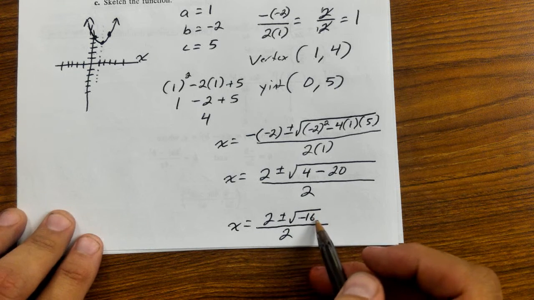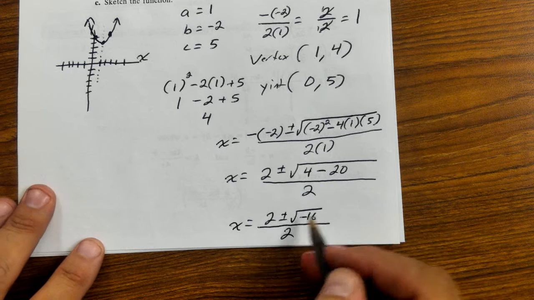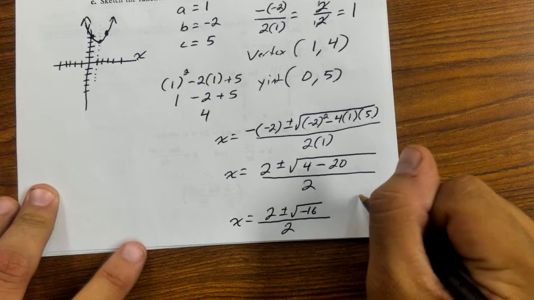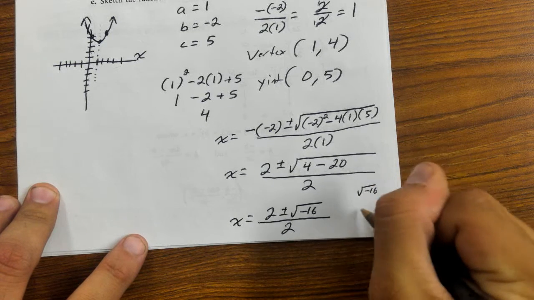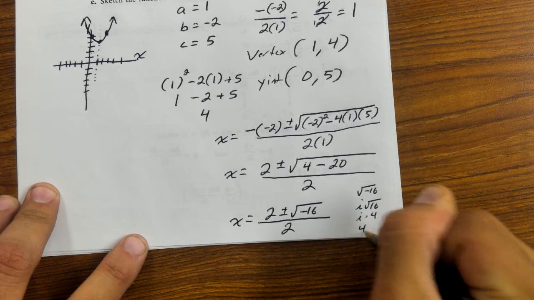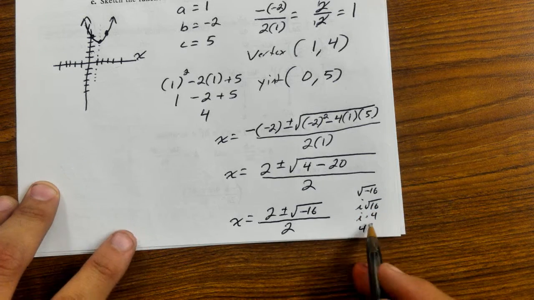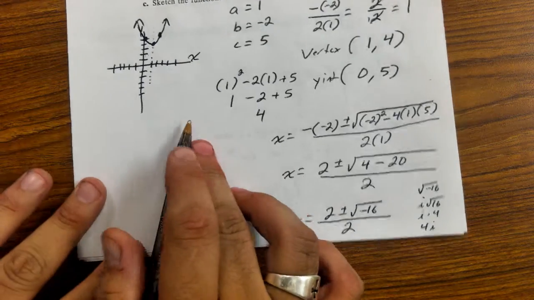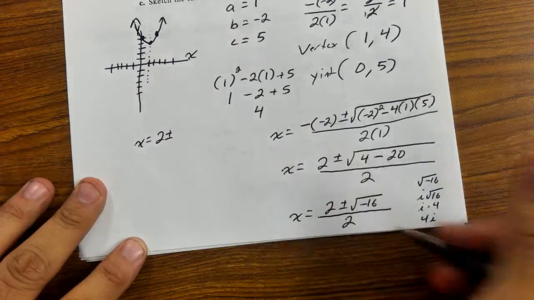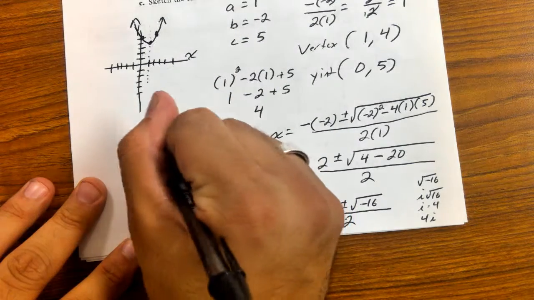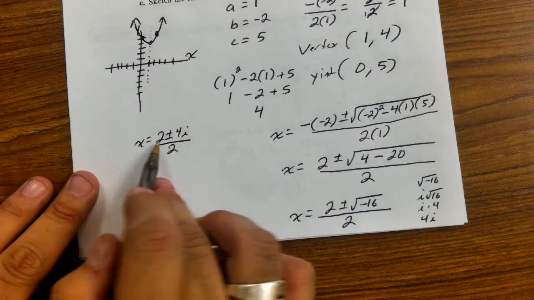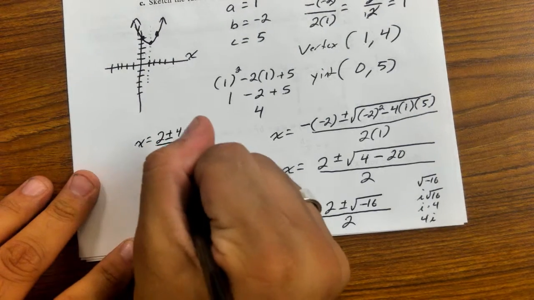This square root of negative 16 is going to be equal to 4i. So let's actually put that right over here. Square root of negative 16 is equal to i times the square root of 16, so it's i times 4. We don't say that, we say 4i. So that part I'm going to simplify over here. So x is equal to 2 plus or minus, I'm going to go ahead and put the 4i, all of that divided by 2. That is the correct answer for the imaginary roots, for the imaginary solutions.